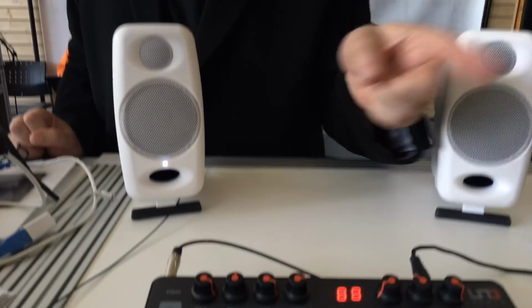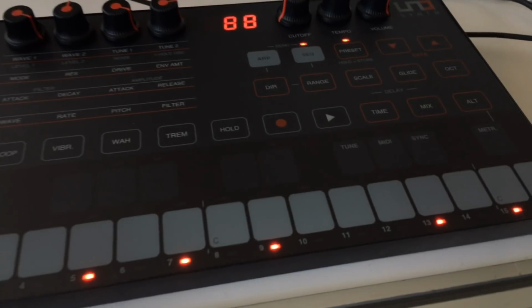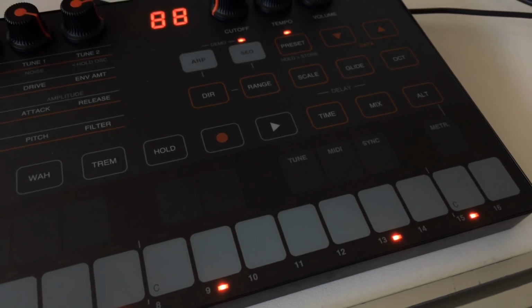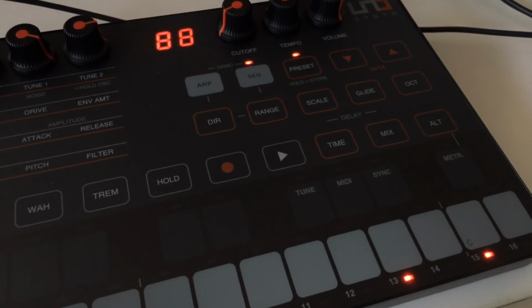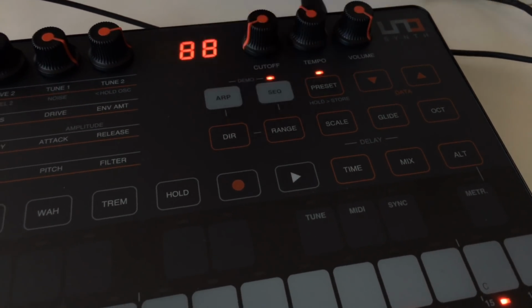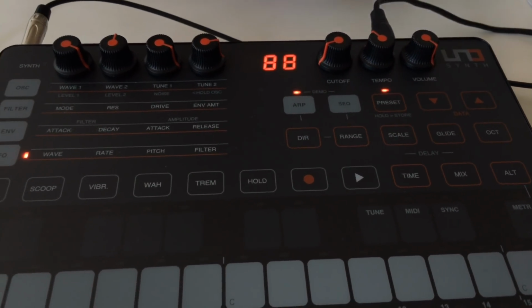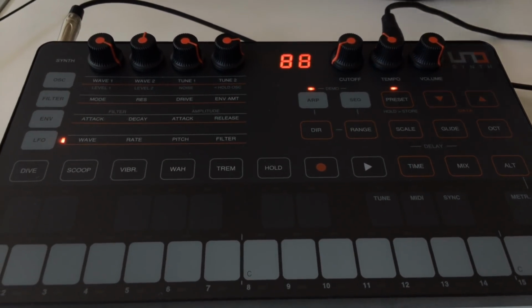Let's see. Oh, the sequencer can also be used in real time. So you can program it step by step, like a TB-303, or you can actually just hit record and play, and then the sequence will loop, and you can add notes and synth parameter changes on the fly in real time. There's also an arpeggiator. And the arpeggiator has 10 different modes.